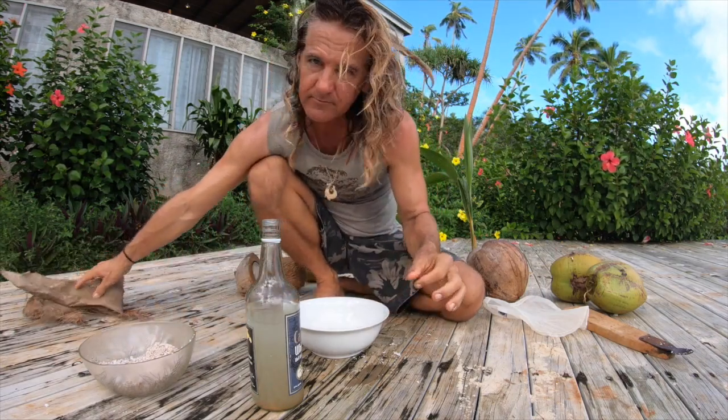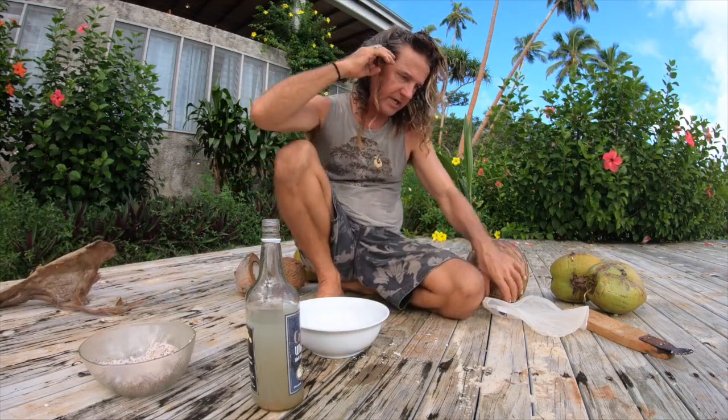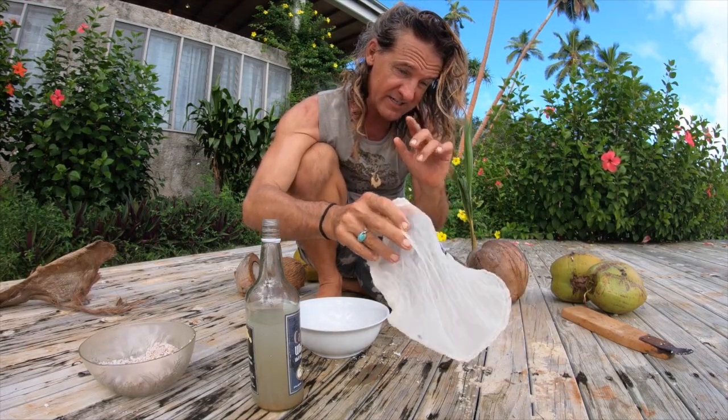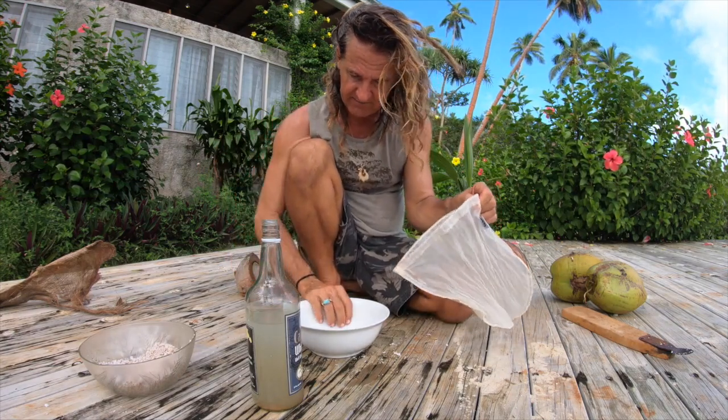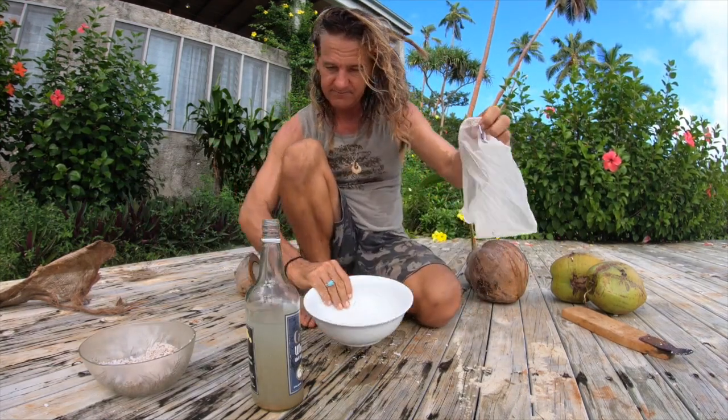But again, I've got a cloth here I've had for many years, or this little baggy thing. You get little hairs and stuff from that. Let's just get rid of that.